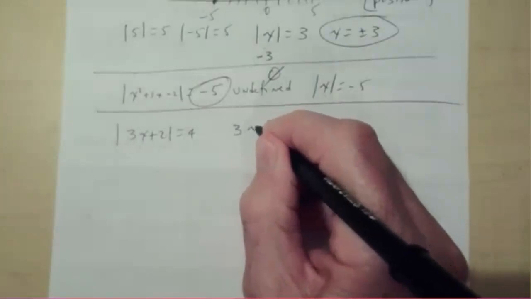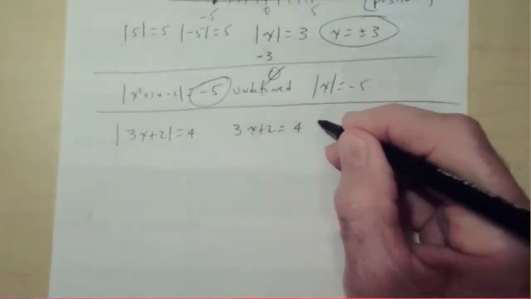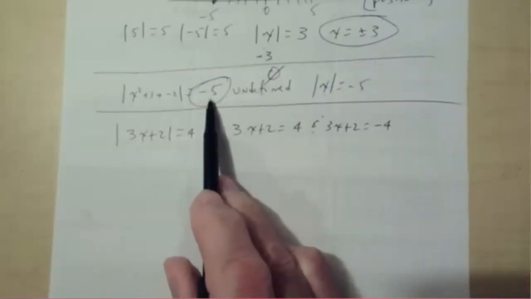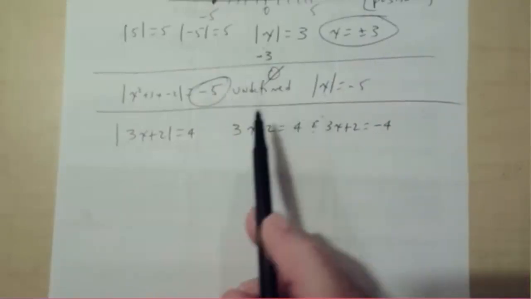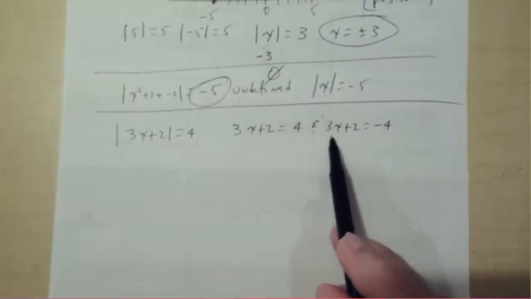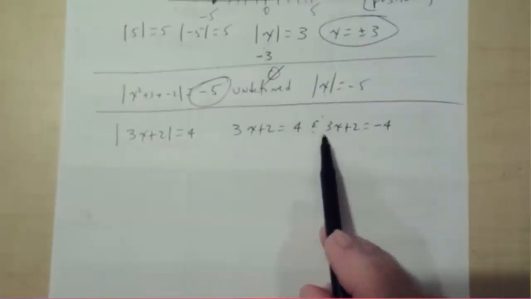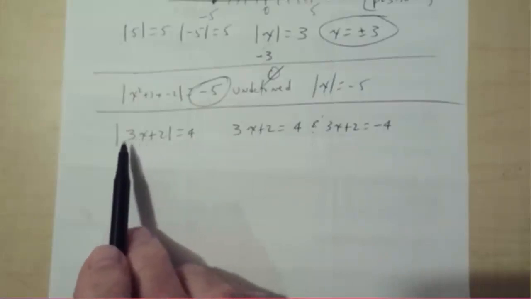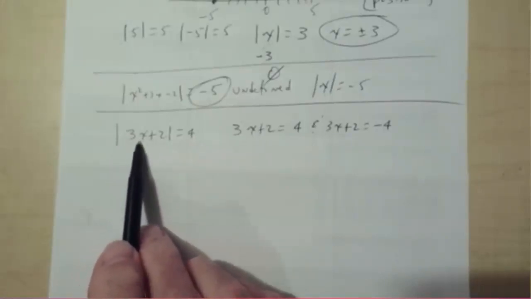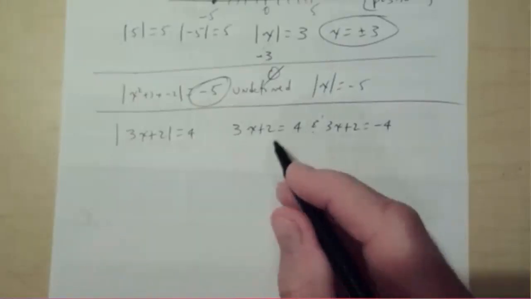We have 3x plus 2 equals 4, and 3x plus 2 equals -4. Now, I just got through saying that the absolute value can't be a negative number, right? Well, this is not absolute value. This is just the equation, 3x plus 2. Once we take it out of the absolute value symbols, then it can be negative.